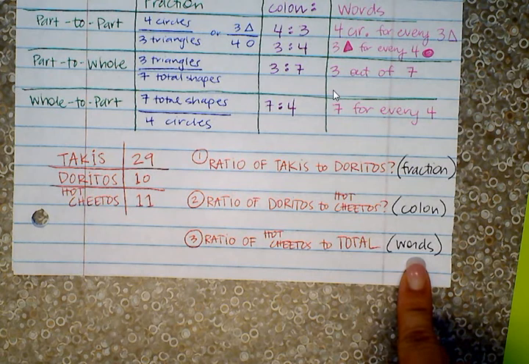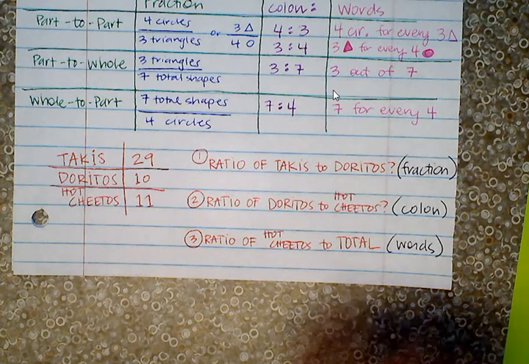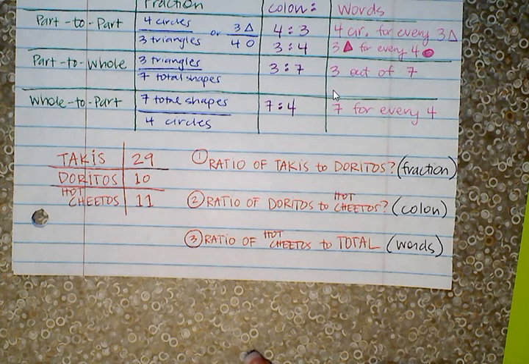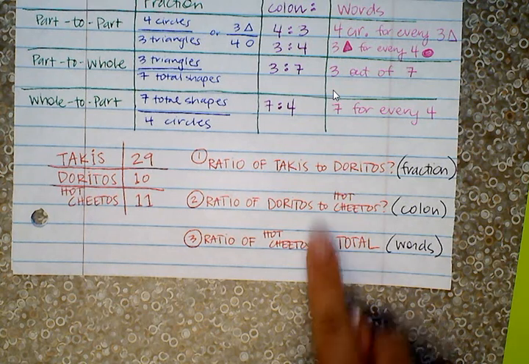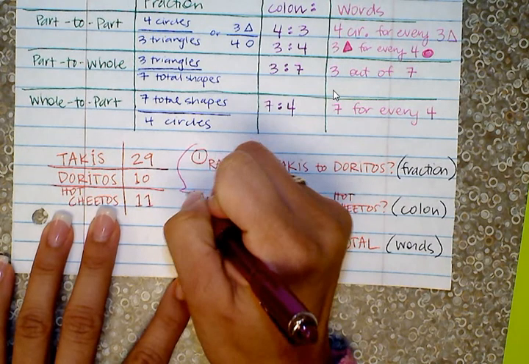We've talked about how you can use the word to, the words out of, or for every. See if you can think of one other way to say it, or another way that you have heard it, and be sure to share it the next day. Ratios are something that you see every day, so you should be good. Make sure that you have this done for class. This is what you are responsible for doing.